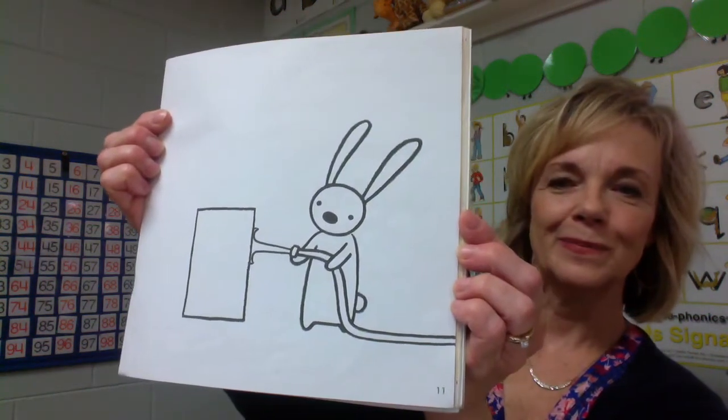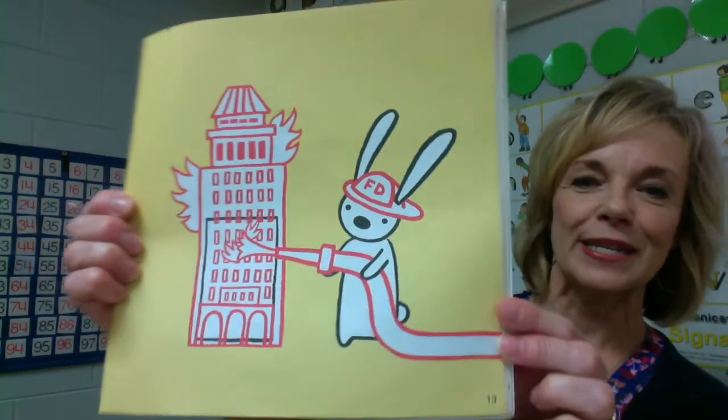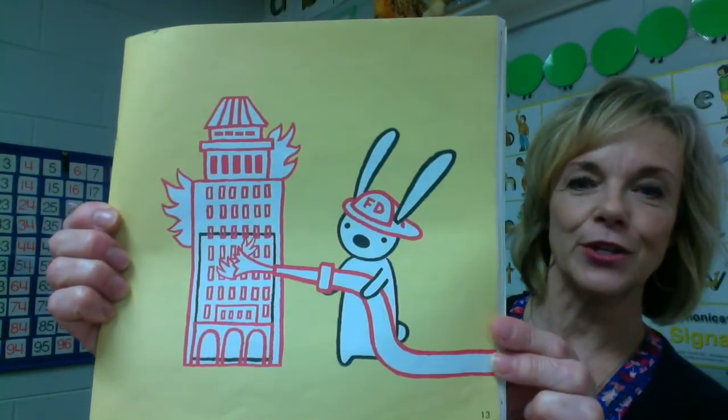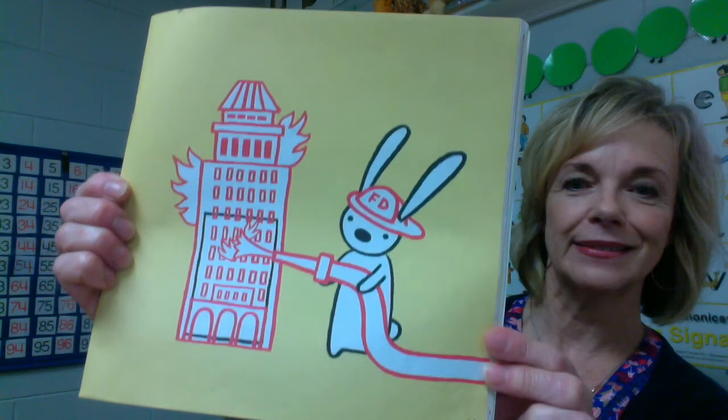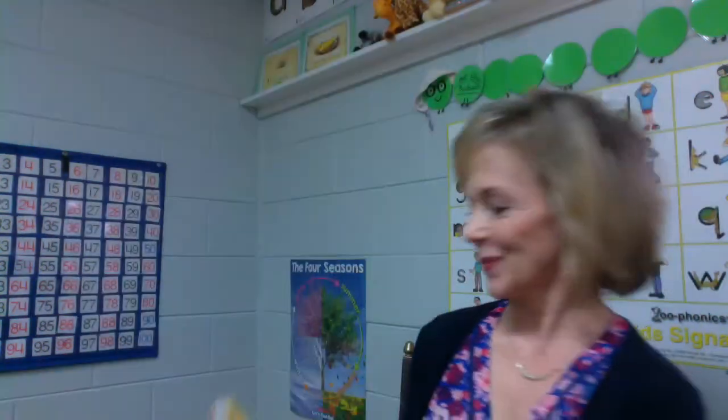Why are you squirting a box? What do you think she's going to turn this one into? I said it's not a box. She's pretending to be a firefighter in this one and turned the box into a building.